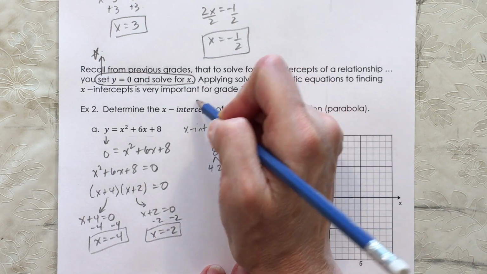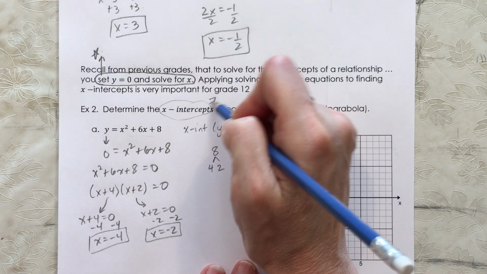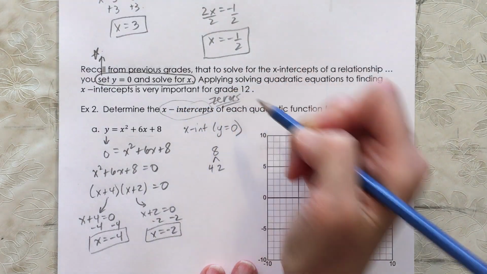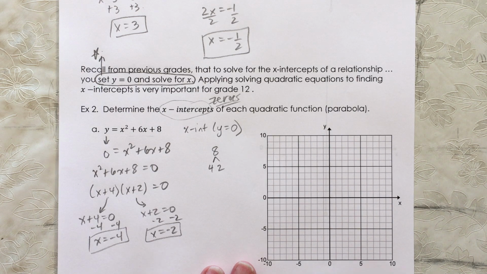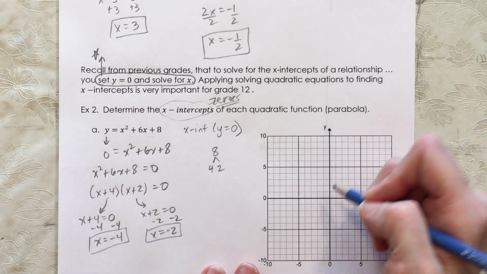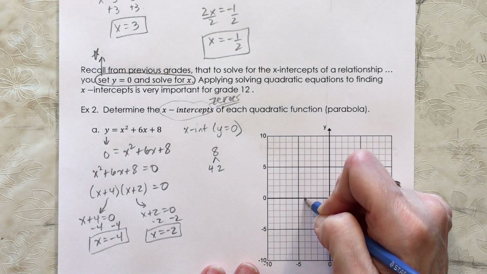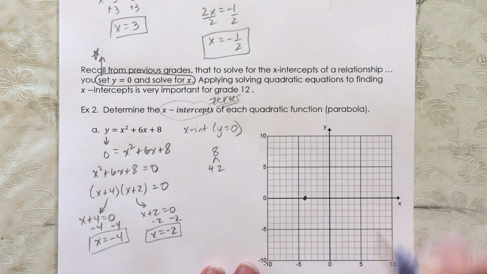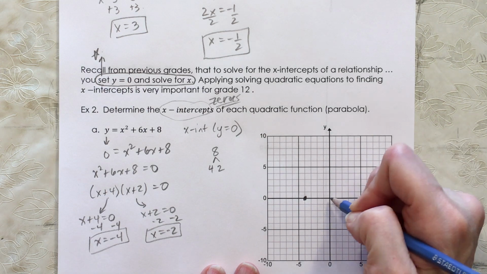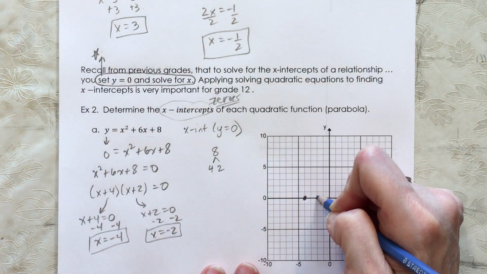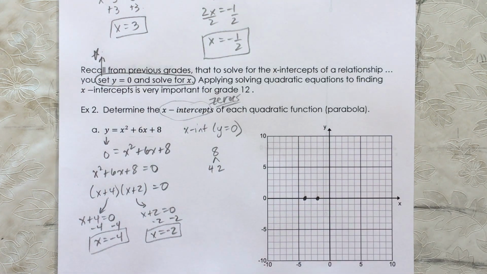Okay, so another word for x-intercept is zeros, and that's probably the word that they're going to use in grade 12 for this parabola. So that means along the x-axis there would definitely be a point at -4. There's one x-intercept of the parabola, and another one at -2. So there's another x-intercept of the parabola.